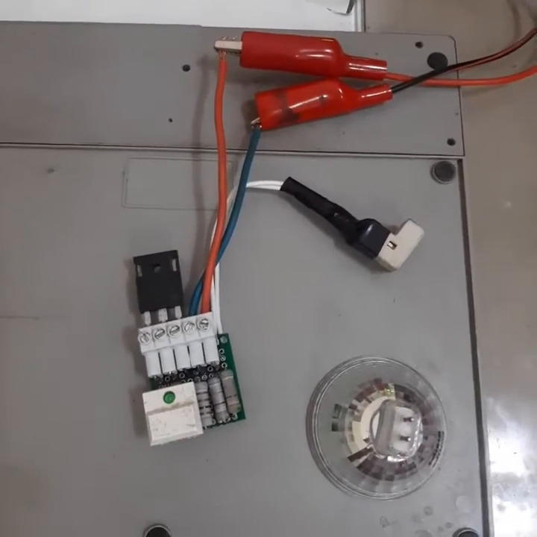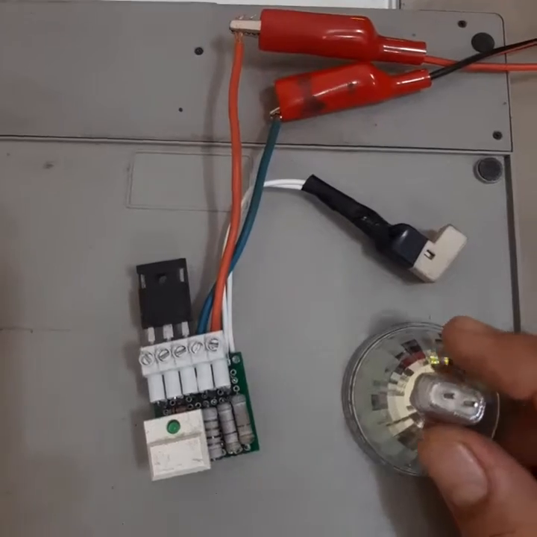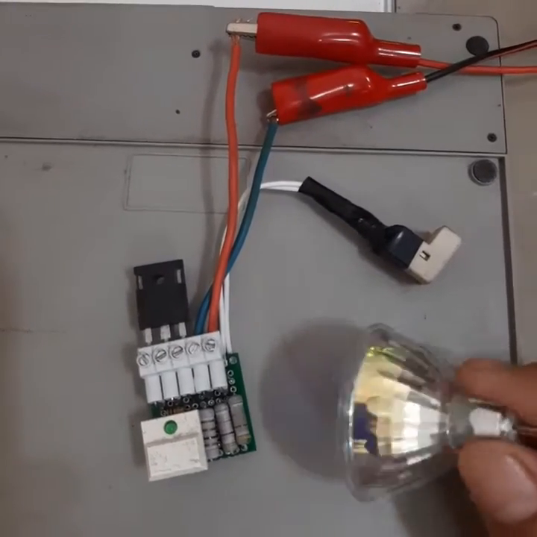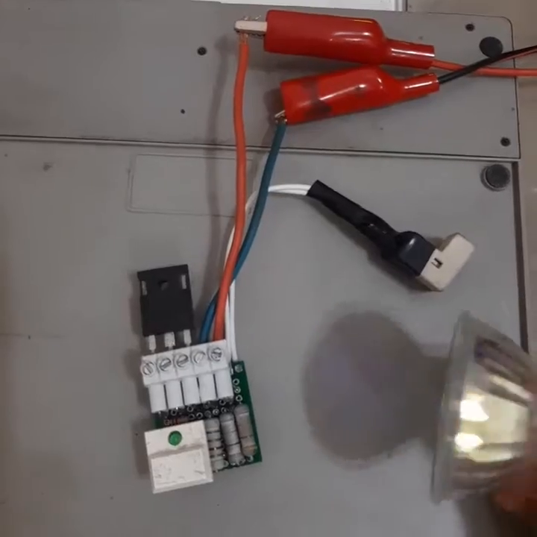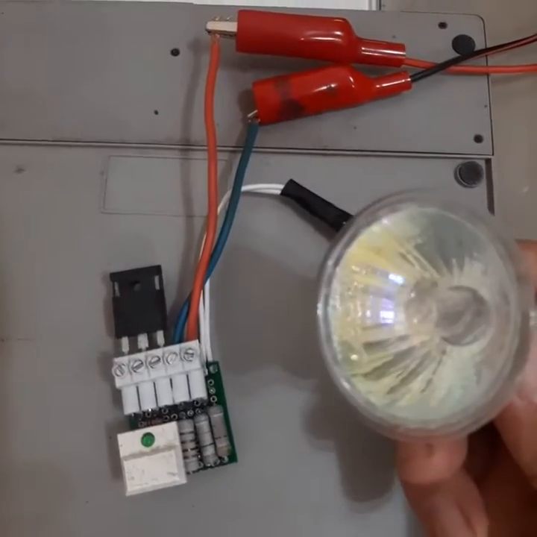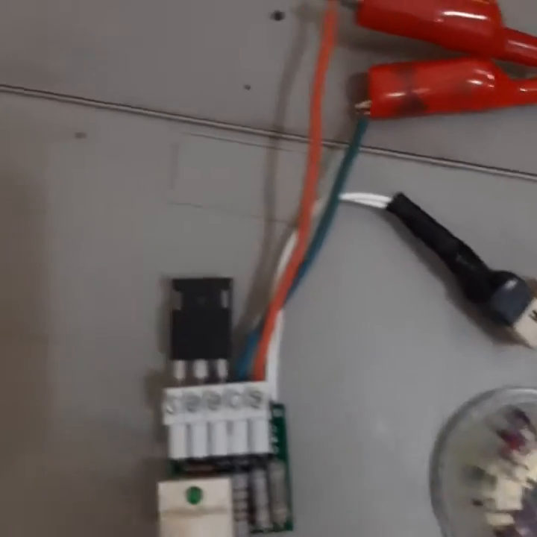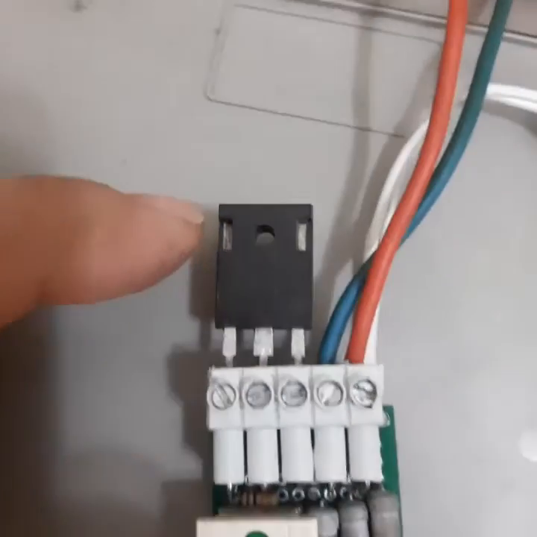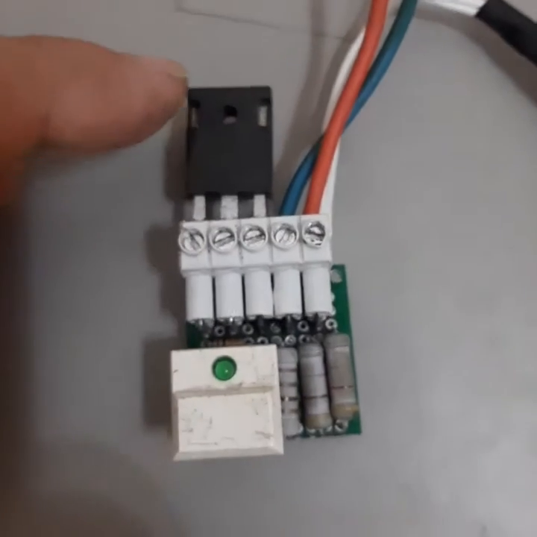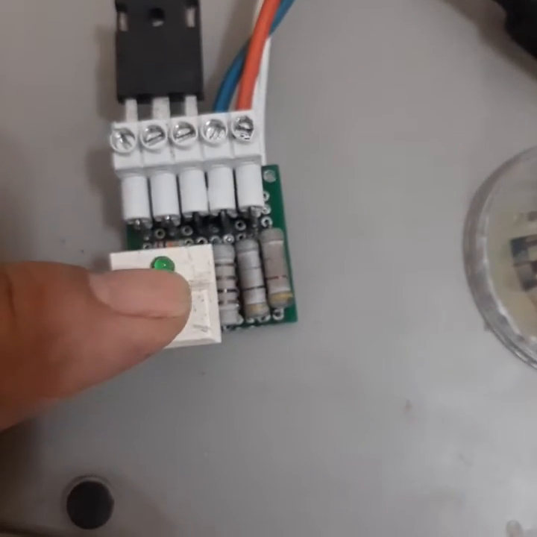Hi everybody. Today I'm going to make one small experiment and demonstration about how we can control one bulb or electronic device through one transistor. I have one transistor here. You can see this is the transistor I have connected, and I made one small circuit here.